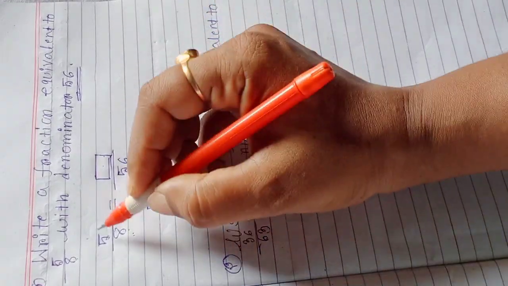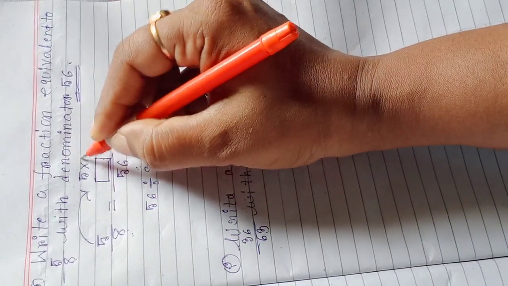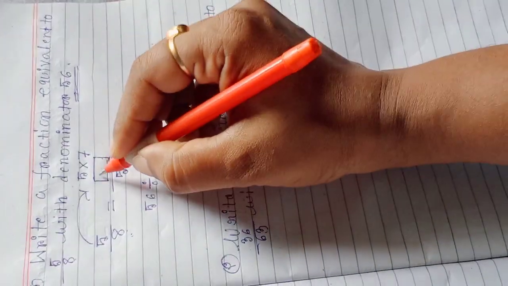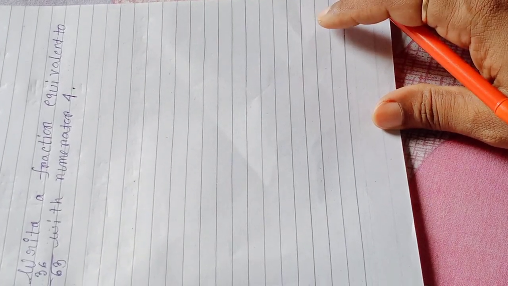7 will be multiplied by 5. The numerator will be 5 into 7, that means 35.